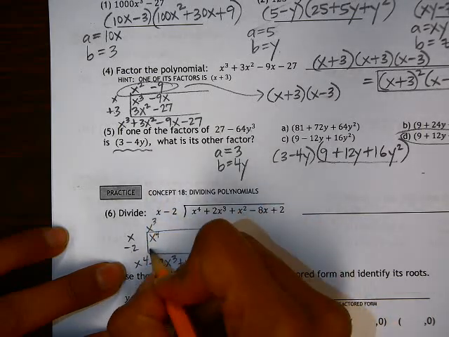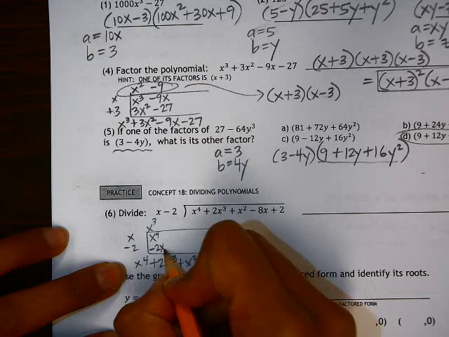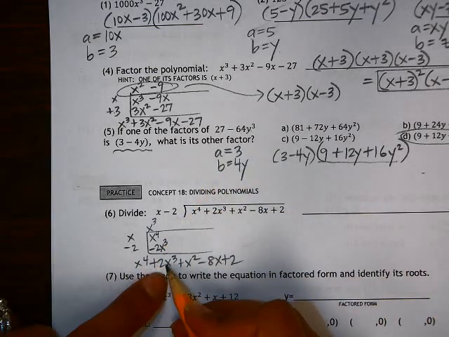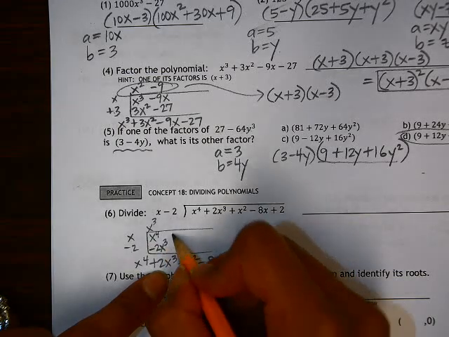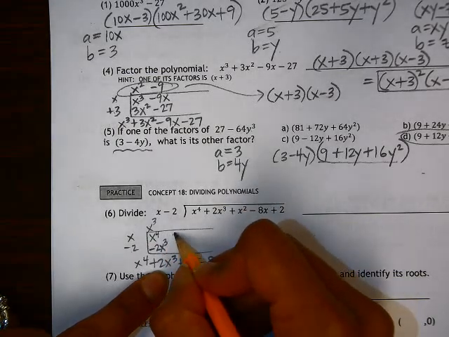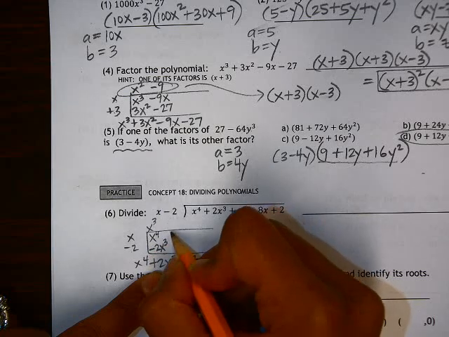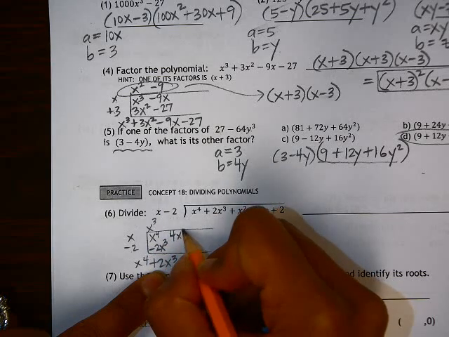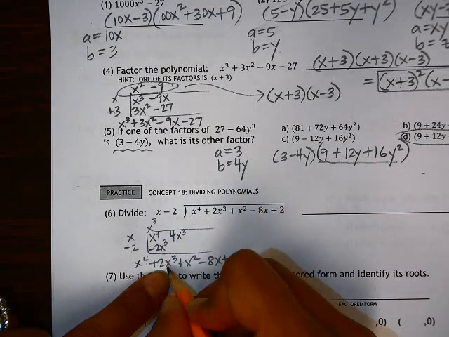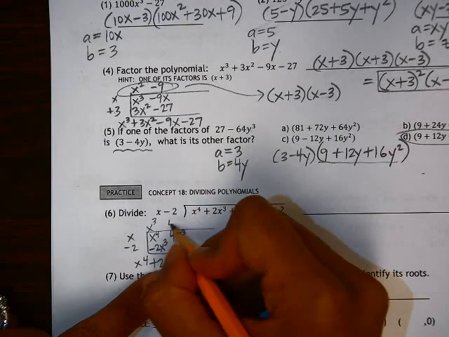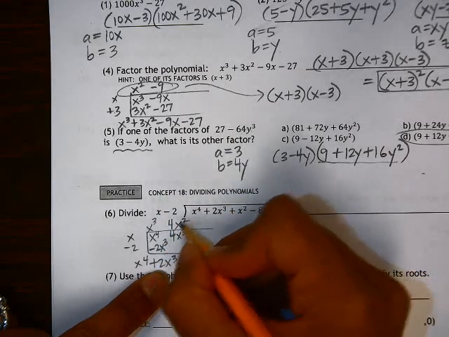These two multiplied together would give me negative 2x cubed. However, we want positive 2x cubed, so we need to add a term to change this to a positive 2x cubed. So 4x cubed minus 2x cubed would give me 2x cubed, which would make this a 4x squared.